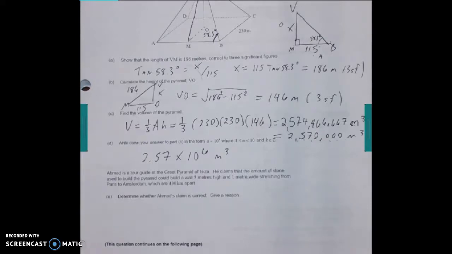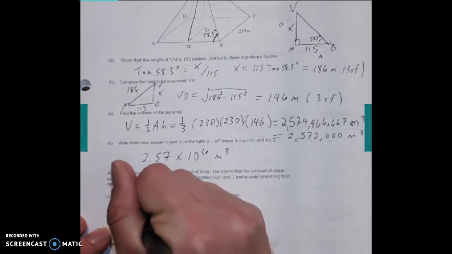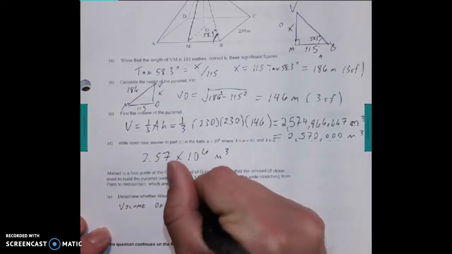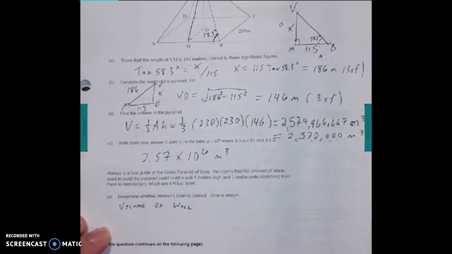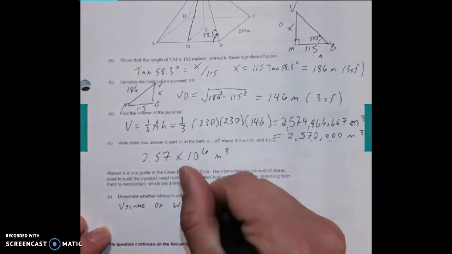Give a reason. Well, if I was to calculate the volume of the wall, the volume of the wall would just be the volume of a prism, so it would just be length times width times height.